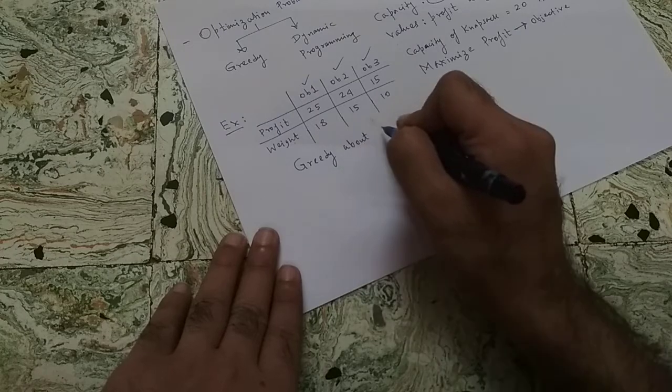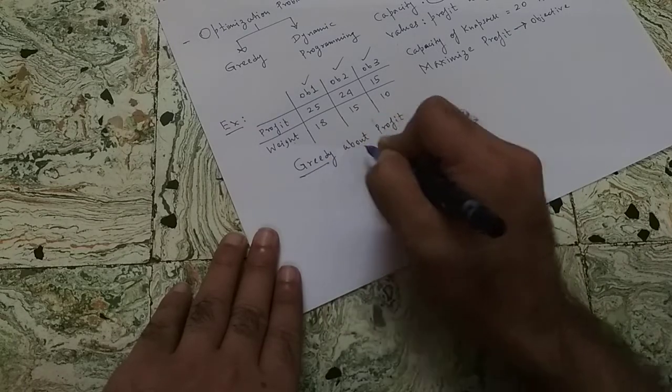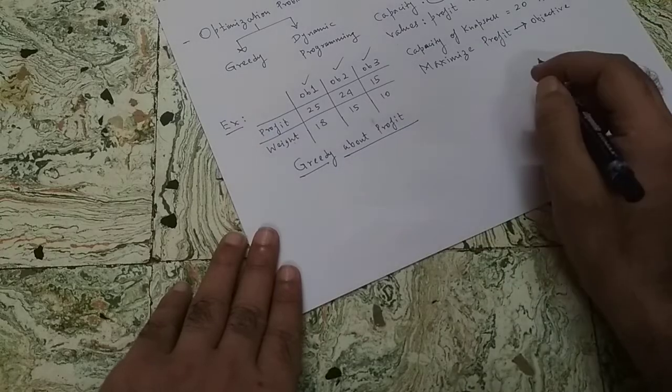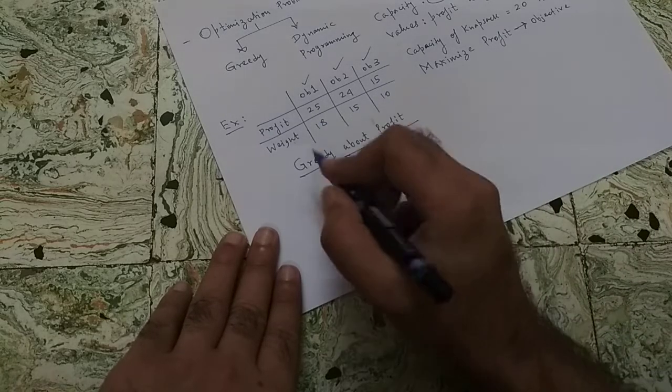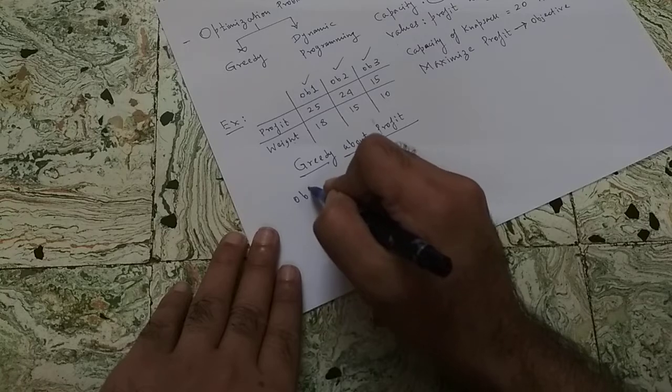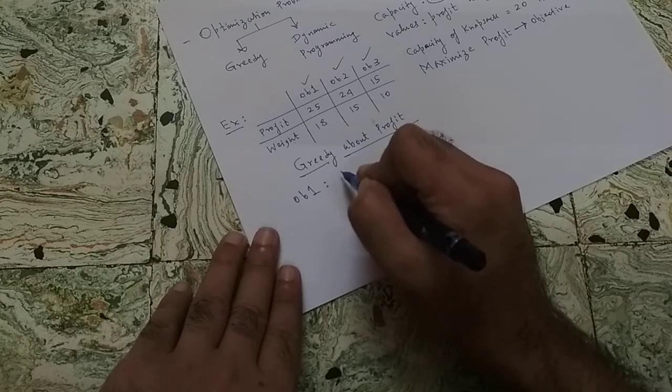What do you mean by being greedy about profit? It means that we want to choose objects which have the maximum profit. So which object out of these 3 has the maximum profit? OB1. So we will choose OB1 first, and it will give us a profit of 25.